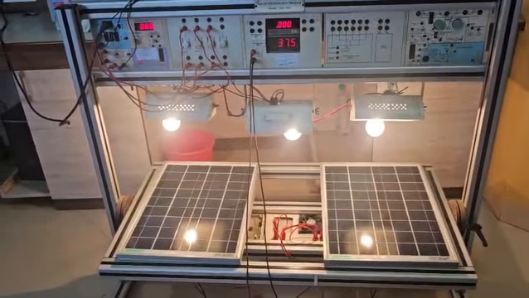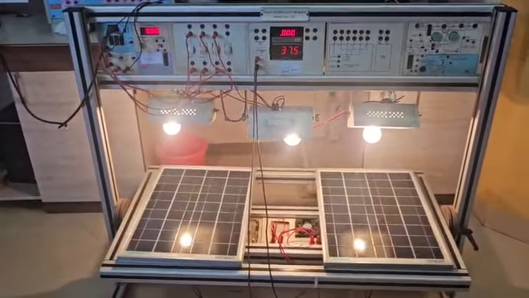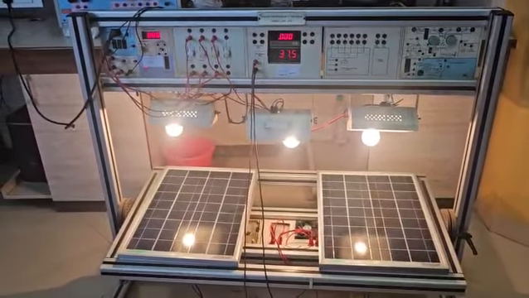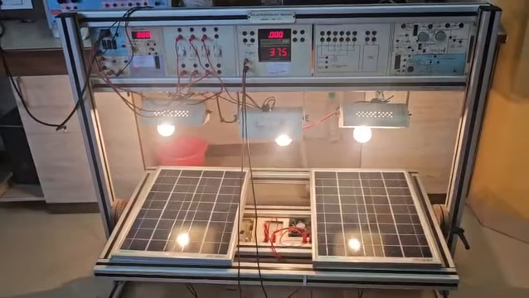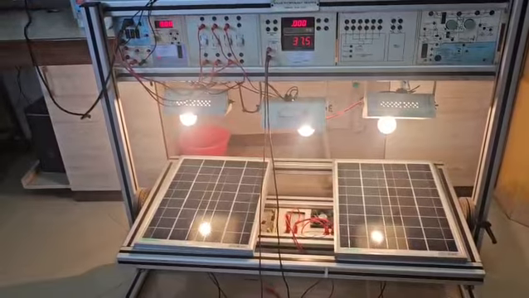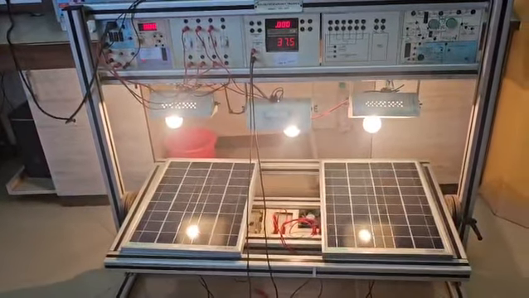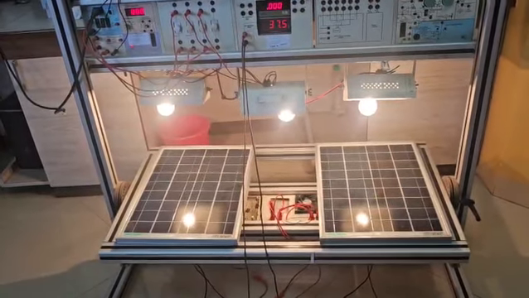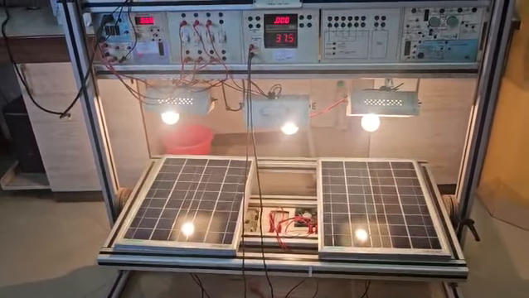So accordingly we have to make sure that it will not get the shading effect, otherwise the generated power will get hampered a lot. Also we have to check whether there is any big tree which will shadow our panels. So today we'll see how shadowing will affect the generation of power. So take down the first reading.